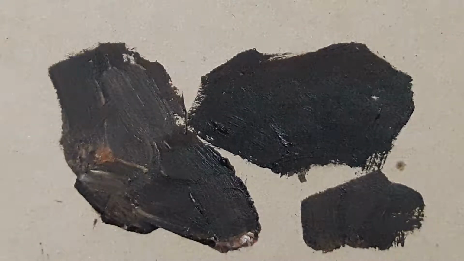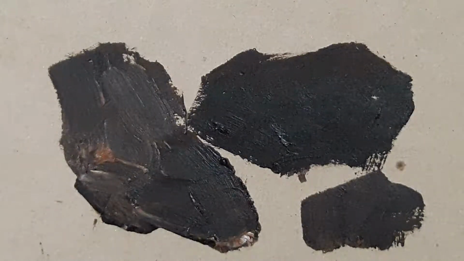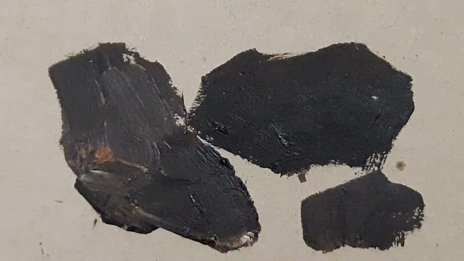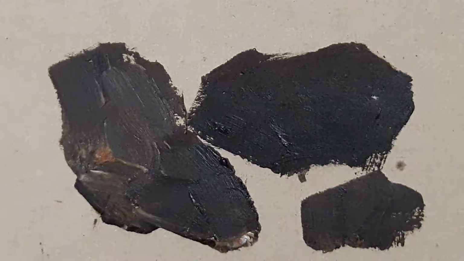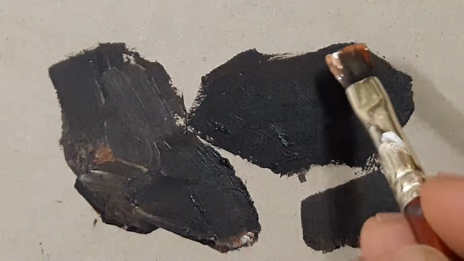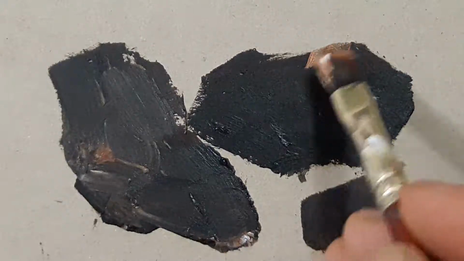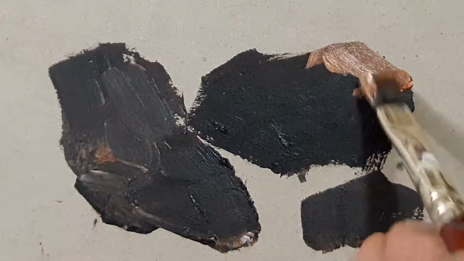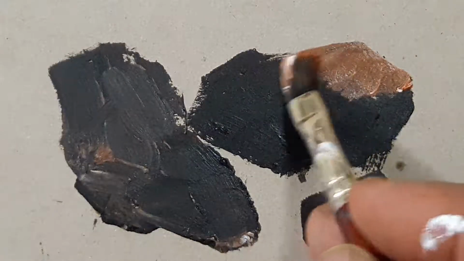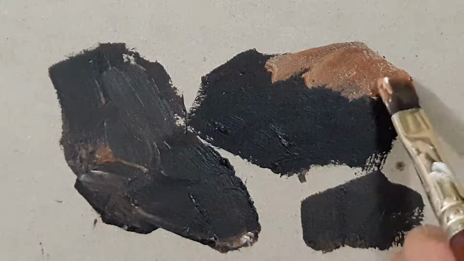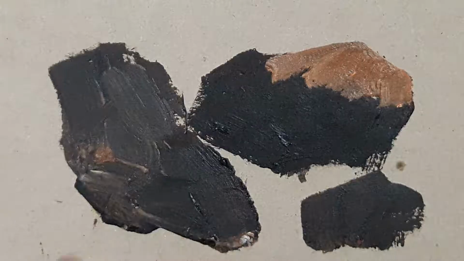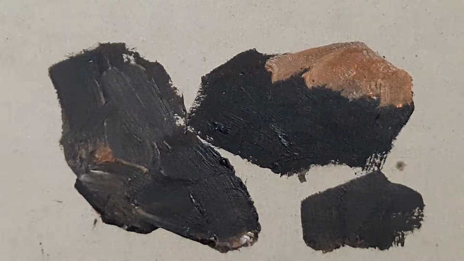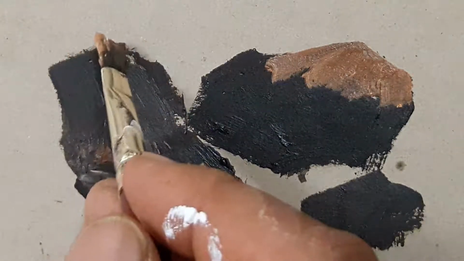So for that purpose, I mix burnt sienna with some white, and I add it or overlap it exactly over what I have done earlier, maintaining the flatness of the tops and the angular feel. The same way I overlap the second one.